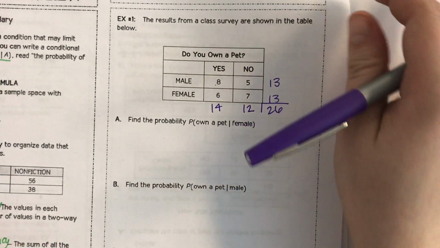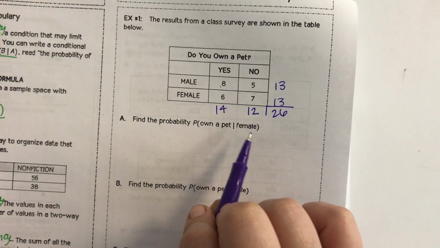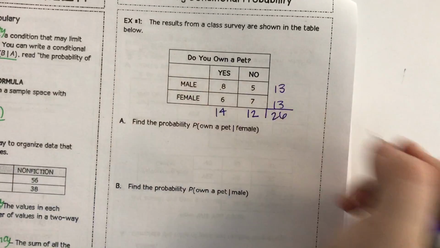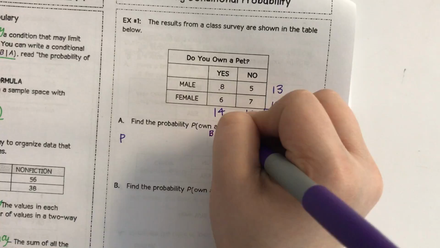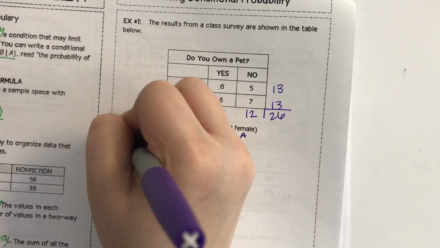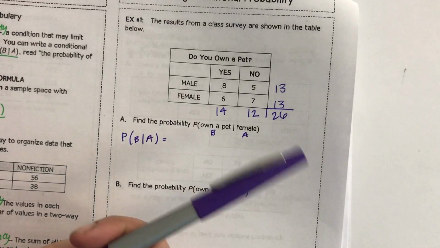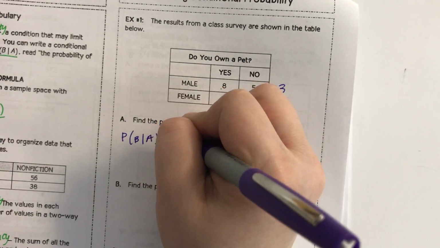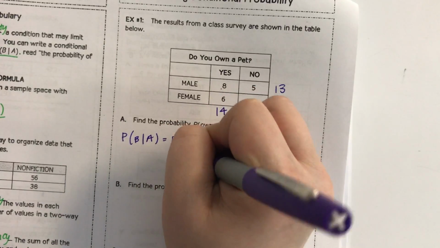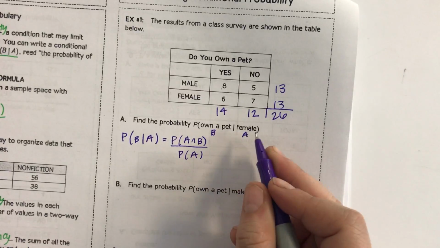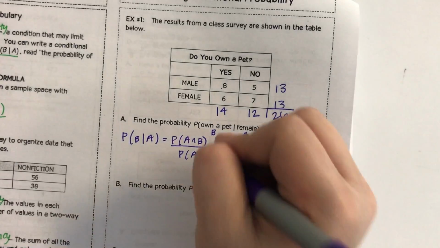So let's start finding probability. Find the probability that they own a pet given that they are female. So let's apply our formula here. We'll call this B and this A. Probability of B given A. First we need to figure out the probability of A and B happening, and then divide it by the probability of A. In this case, A is female, and B is own a pet.